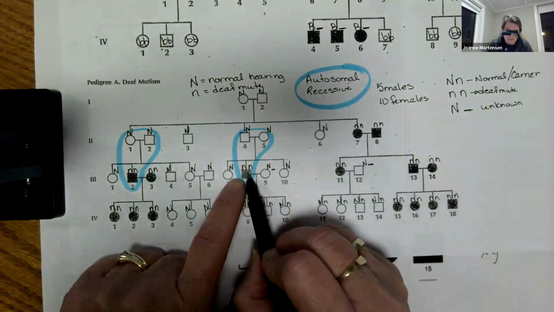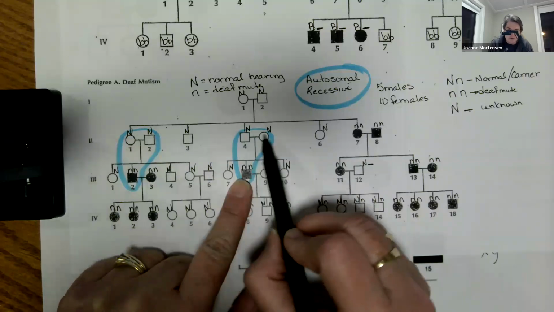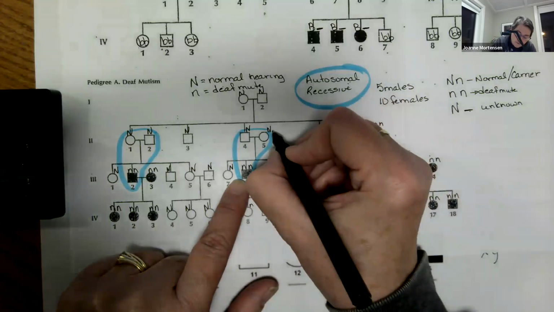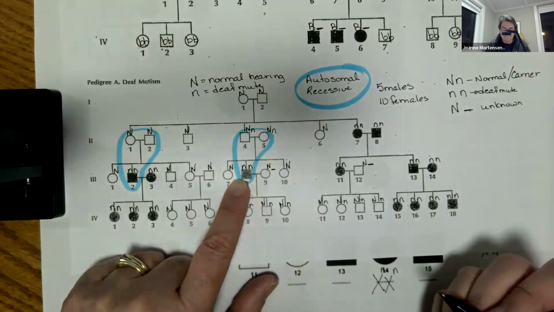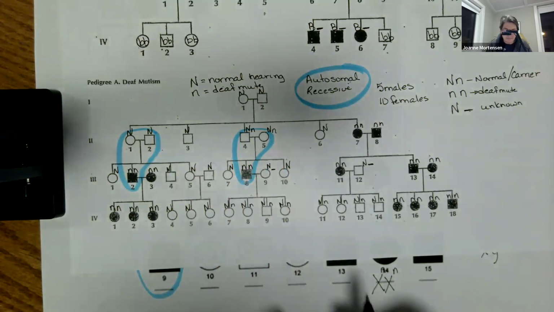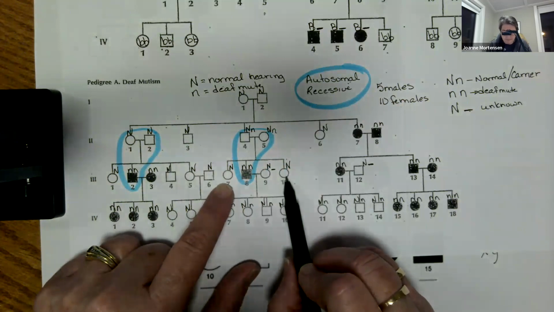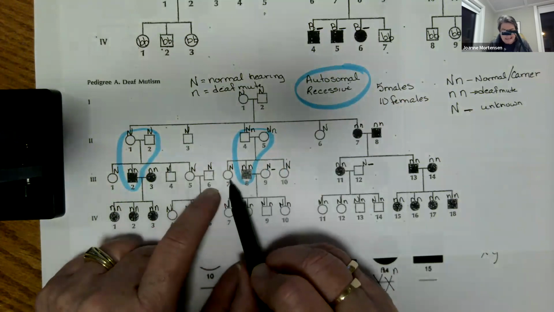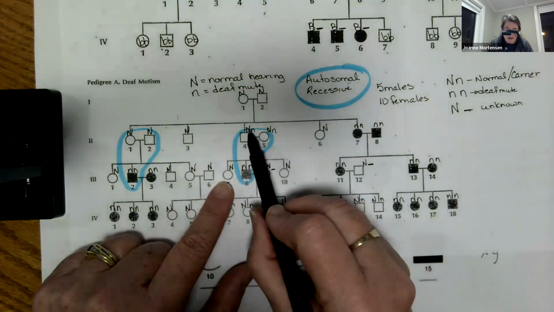Let's keep going. If we go up one more generation to generation 2, 4, and 5, to have this son, they must both have been carriers. Now, let's finish off these siblings. They didn't have any kids. So they got a capital.